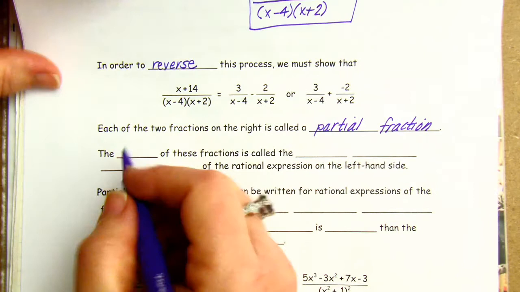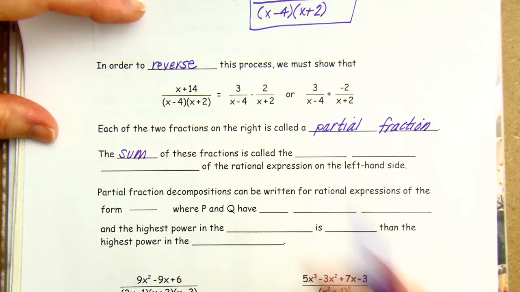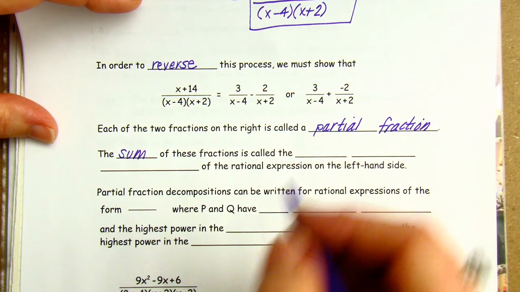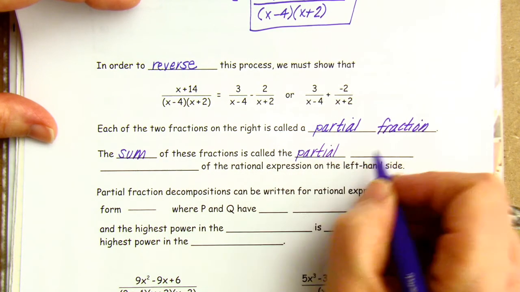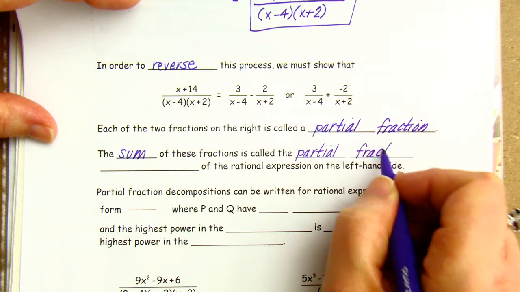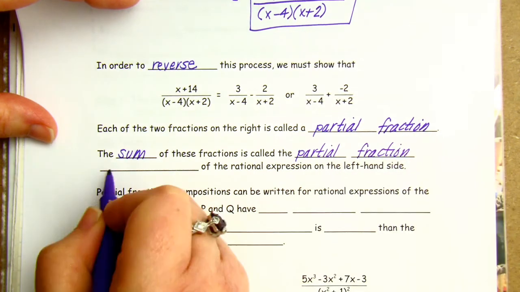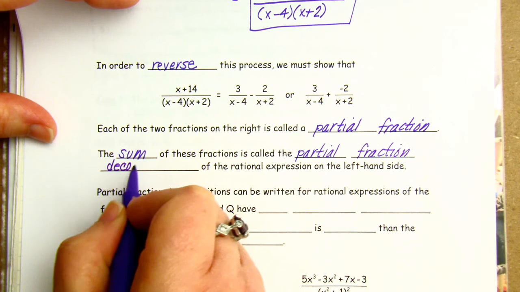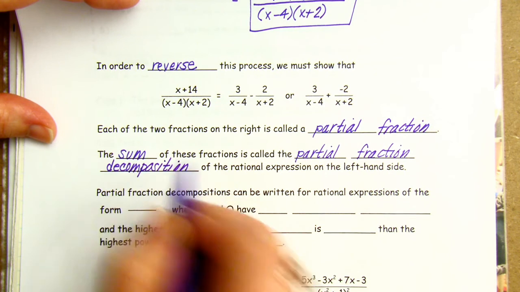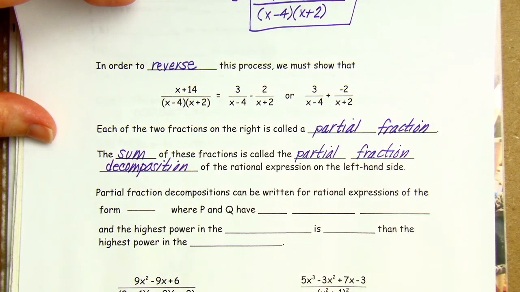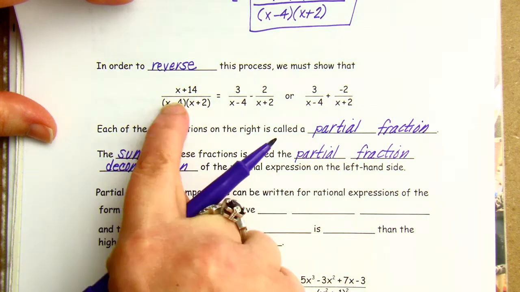The sum of these fractions is called the partial fraction decomposition of the rational expression on the left-hand side. So we're going to investigate how do we know which two fractions were added together to get the original problem.